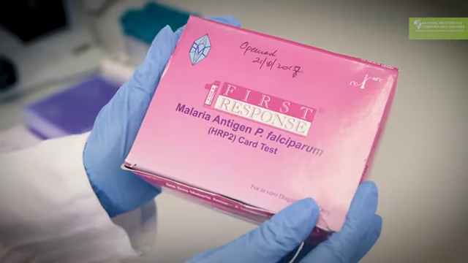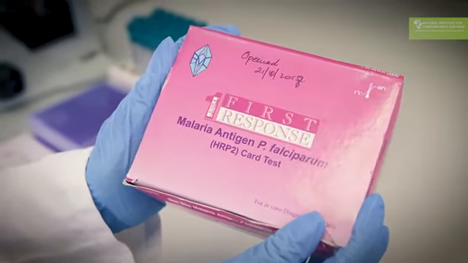In South Africa, we use the First Response rapid diagnostic test, which tests specifically for falciparum malaria, which is the most common malaria found in South Africa.